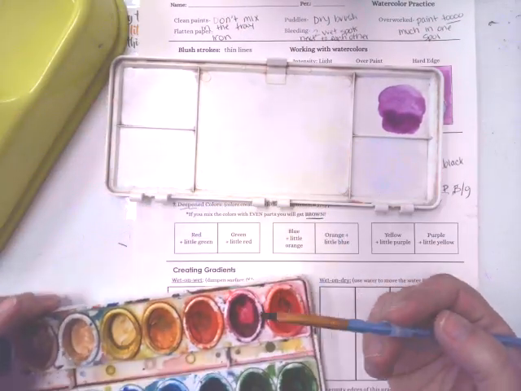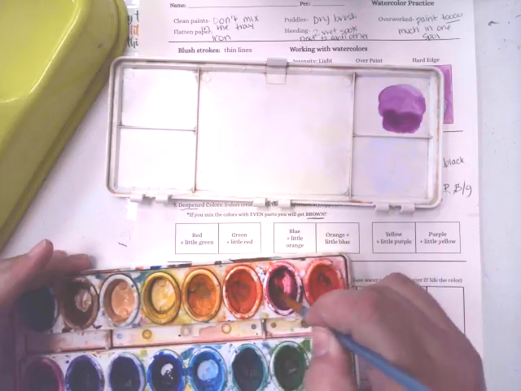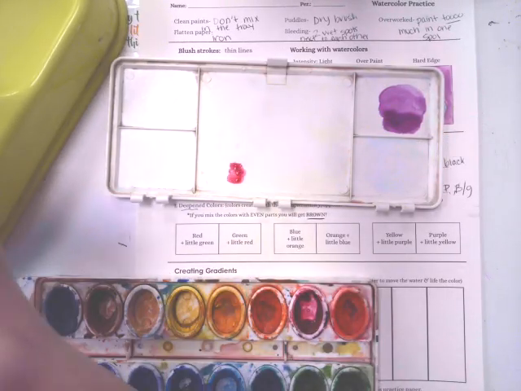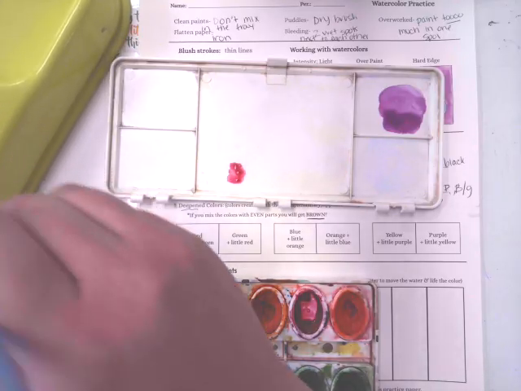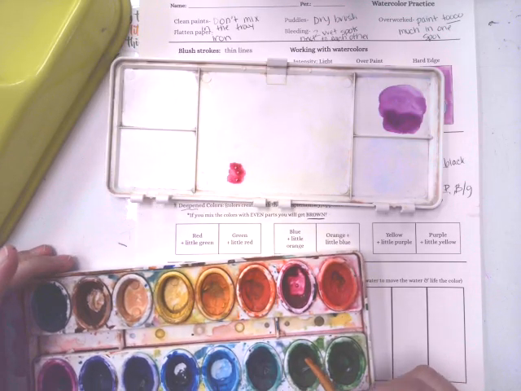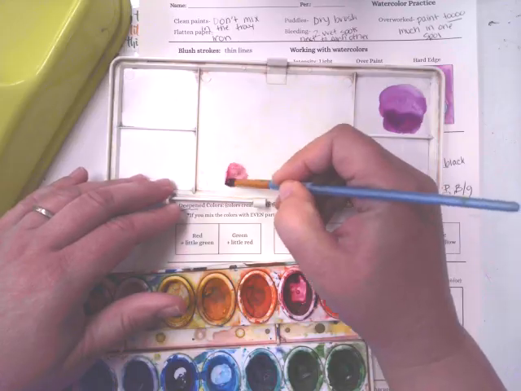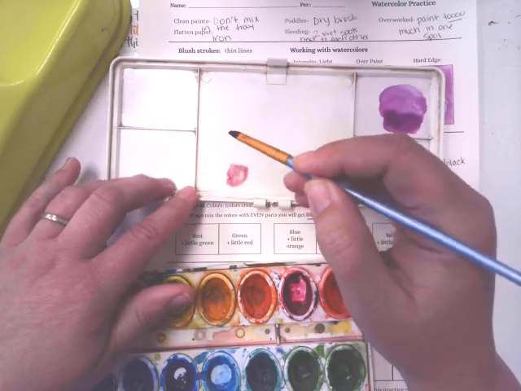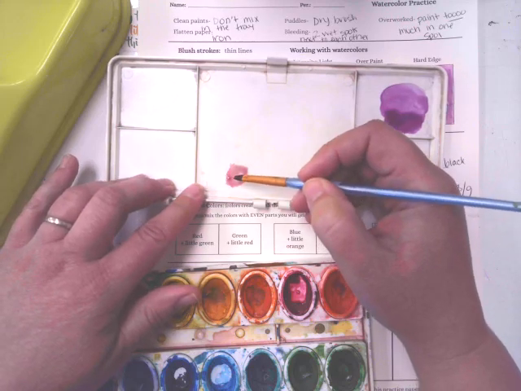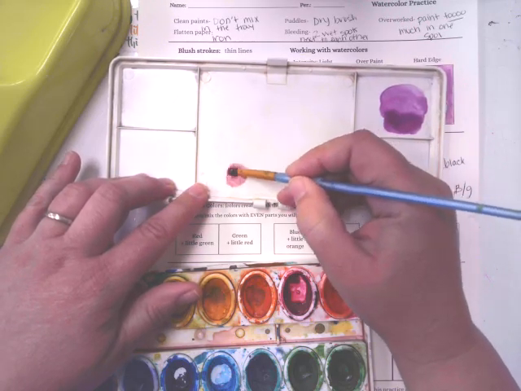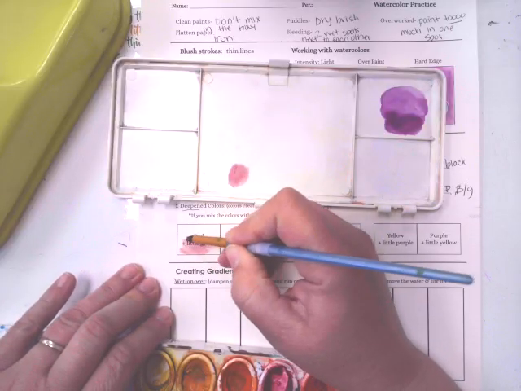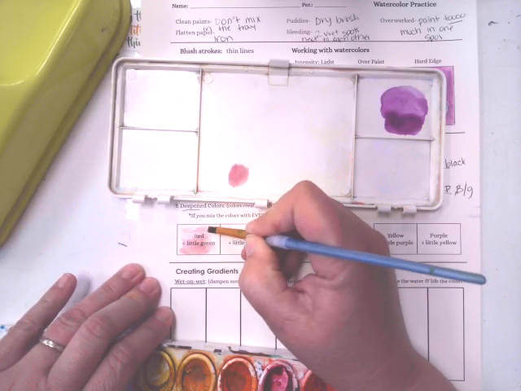So we're gonna start with red, all right? So I'm gonna go in and add my red, okay? And it says little bit of green. So I'm gonna grab a little bit of green, okay? There we go. If for some reason you get brown, that means you've put too much, okay? So that's a nice red, and you're gonna paint in that section, okay?